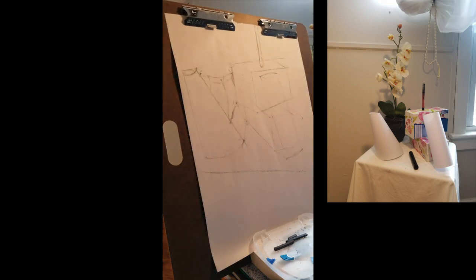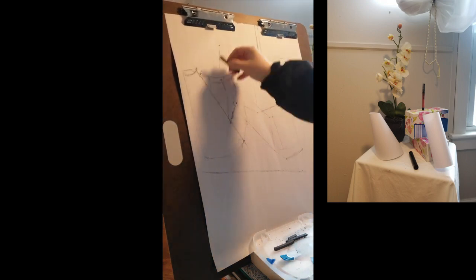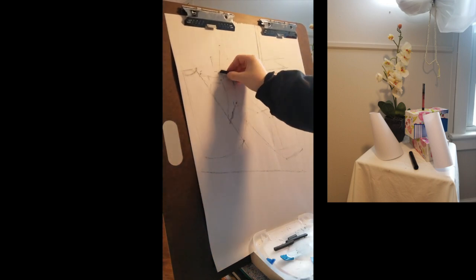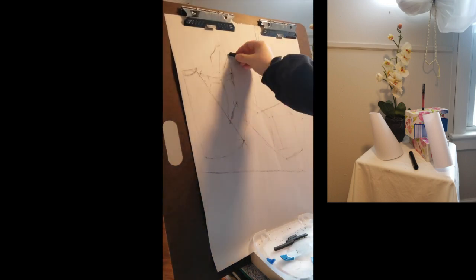And you can use this for a short distance, sort of just between object to object, or you can use this all across the page where you're using a mark to connect one side of the composition to another.